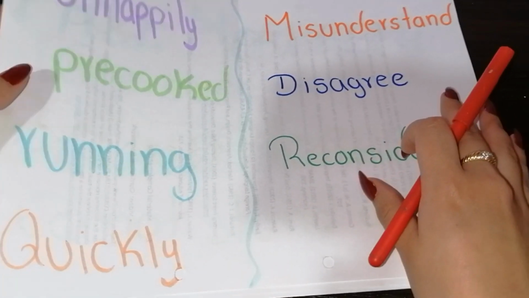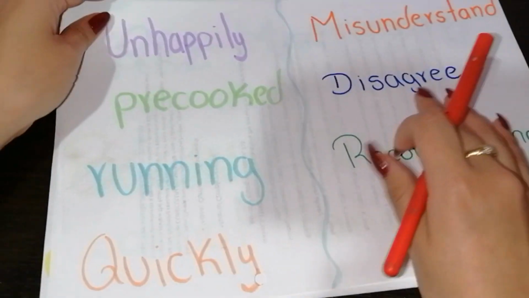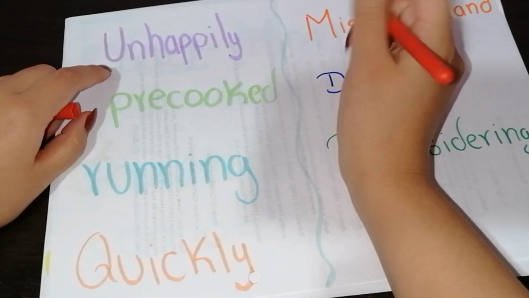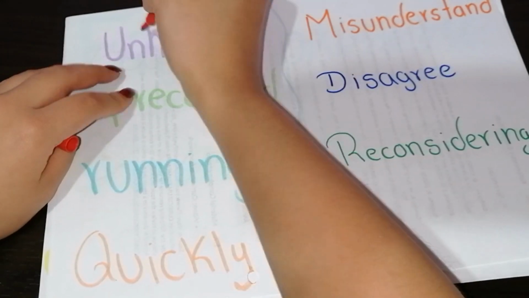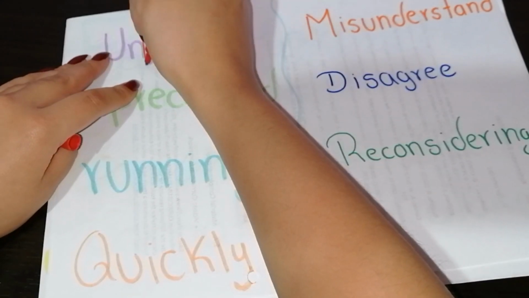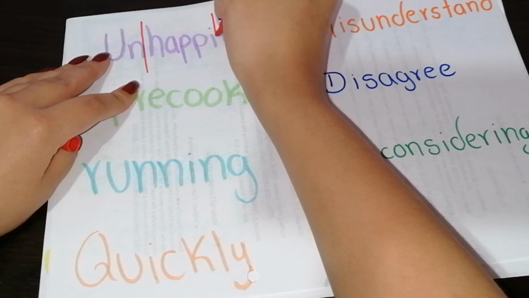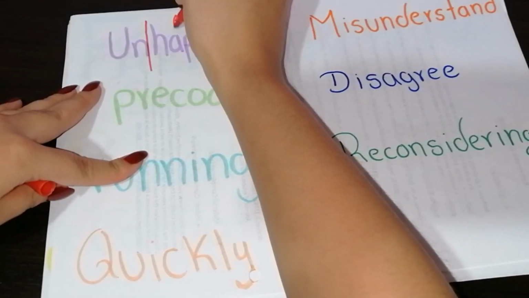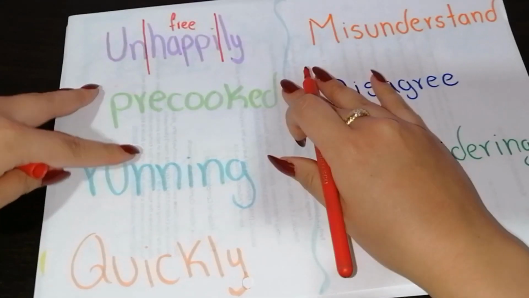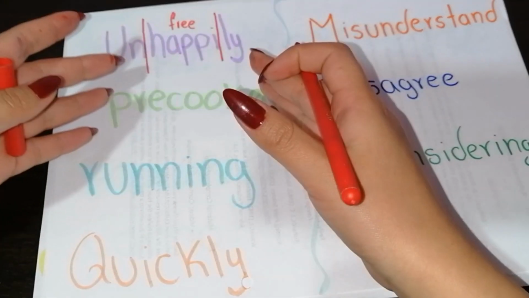Okay. Now the first example is unhappily. Here the root word is happy. Happy is the free morpheme representing the root word.